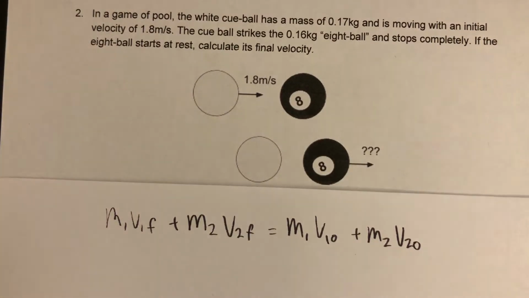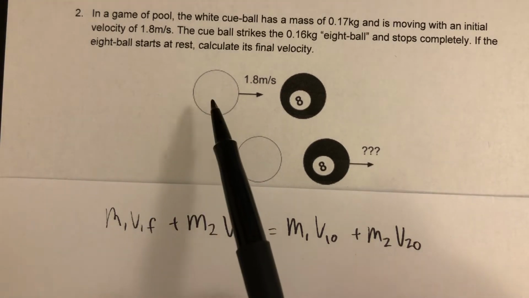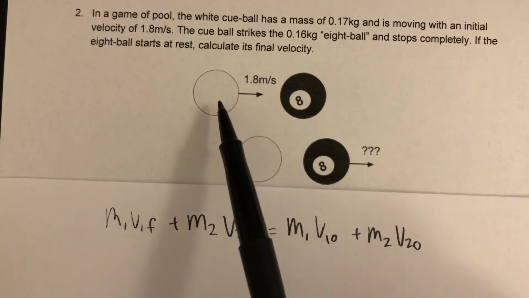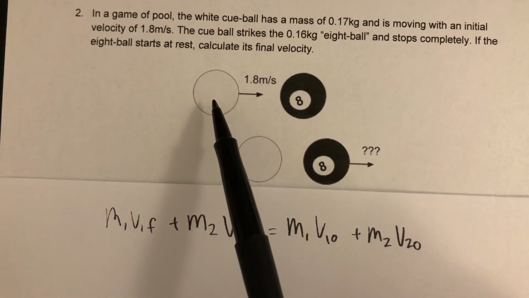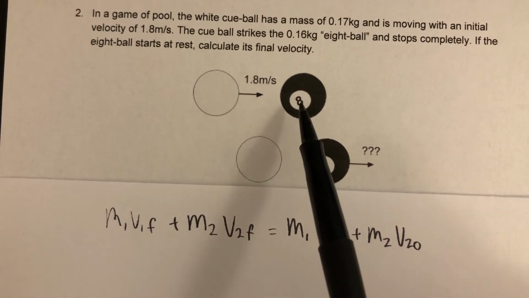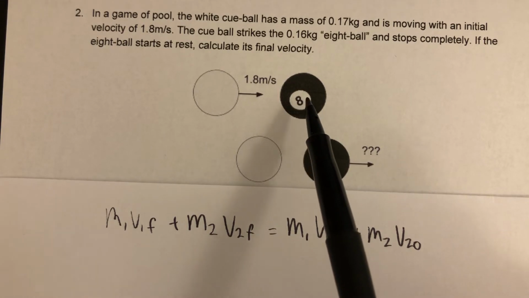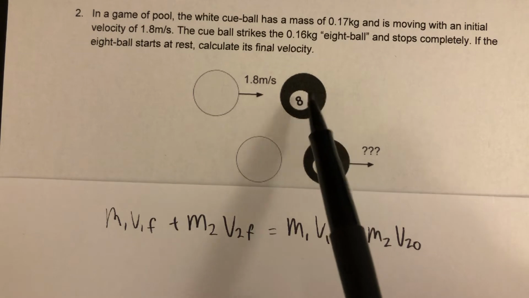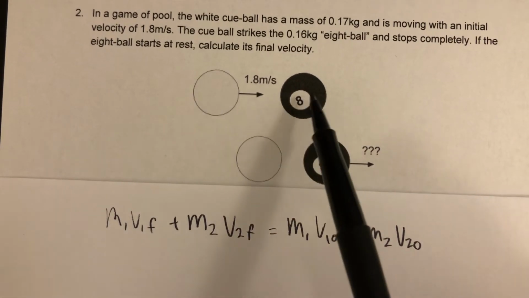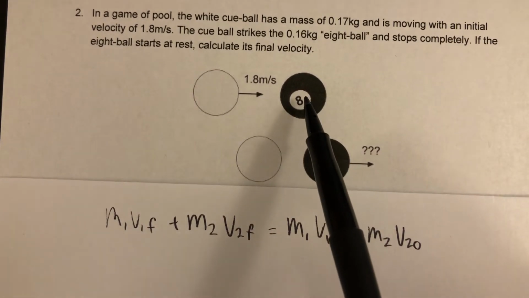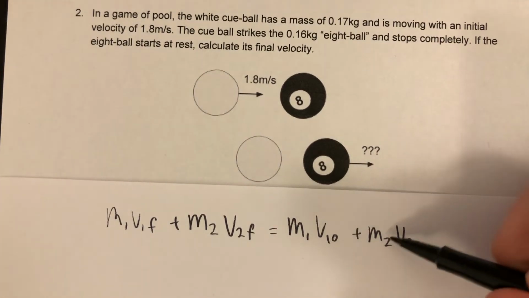So there's our stuff. M1 is, we're going to say this is M1 and that's M2. So M1 is 0.17, M2 is 0.16. And let's figure out which our initial is. So this is V2, this is number 2, and this is number 1. So V2 initial is 0, because that starts at rest. Let's cancel out a term there.